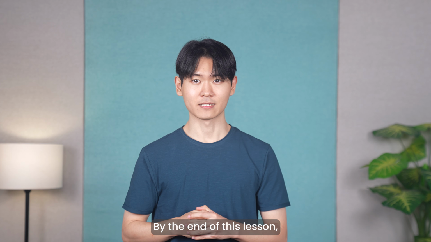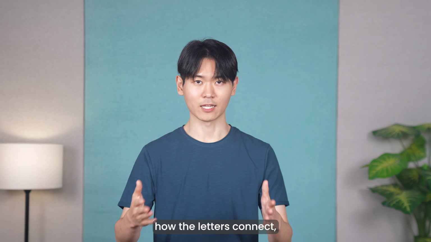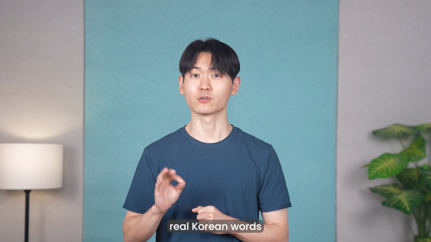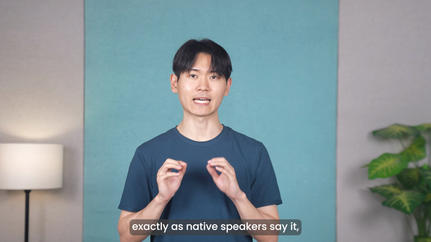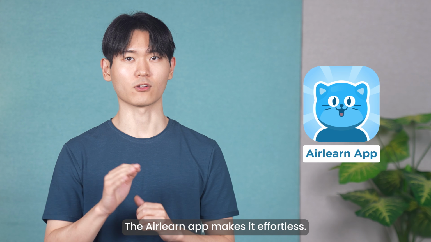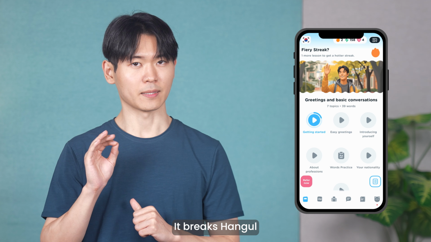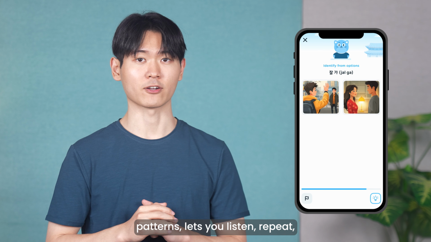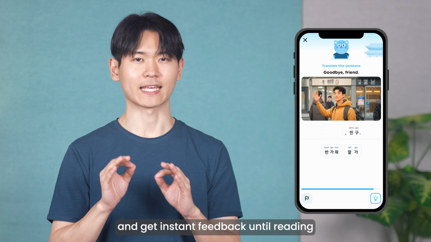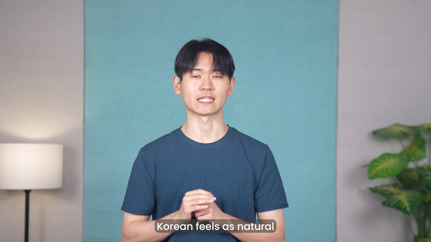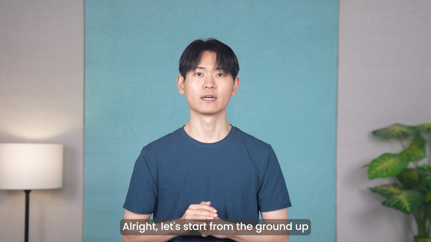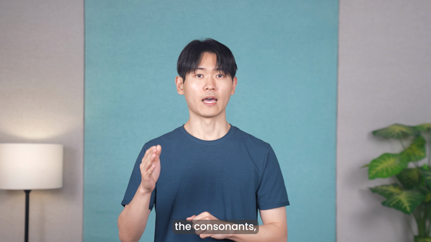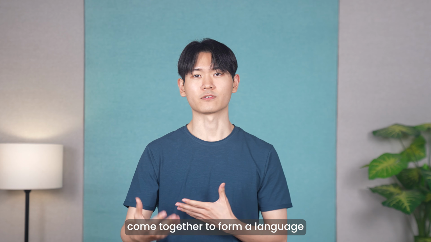By the end of this lesson, you'll know how Hangul works, how the letters connect, and you'll be able to read real Korean words, even without translation. And if you want to hear every sound exactly as native speakers say it, the Airlearn app makes it effortless. It breaks Hangul into guided sound patterns, lets you listen, repeat, and get instant feedback until reading Korean feels as natural as reading English or your native language. Alright, let's start from the ground up, the vowels, the consonants, and how these simple shapes come together to form a language that changed history.